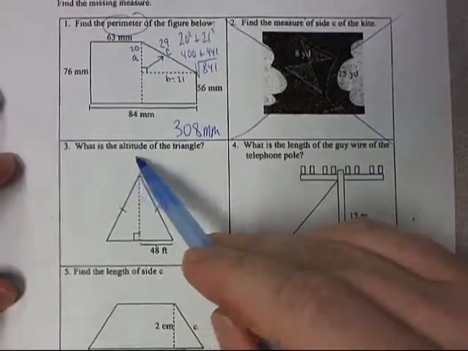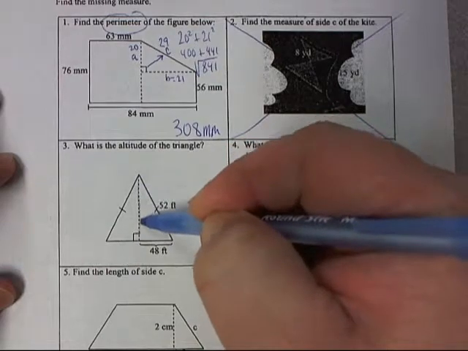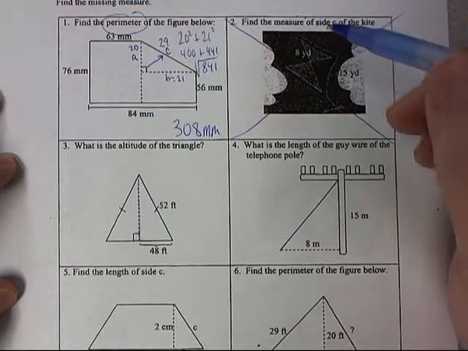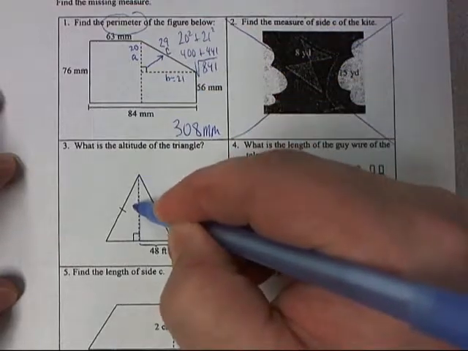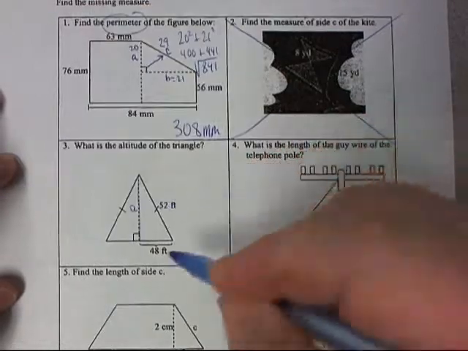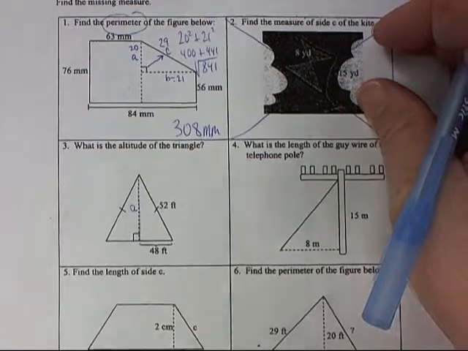Number 3, altitude. What is the altitude? Altitude is this dotted line. Another way to think of altitude is what is the height. And this is also your leg of the right triangle. So we're going to square 52, square 48, subtract the two numbers, and then take the square root.